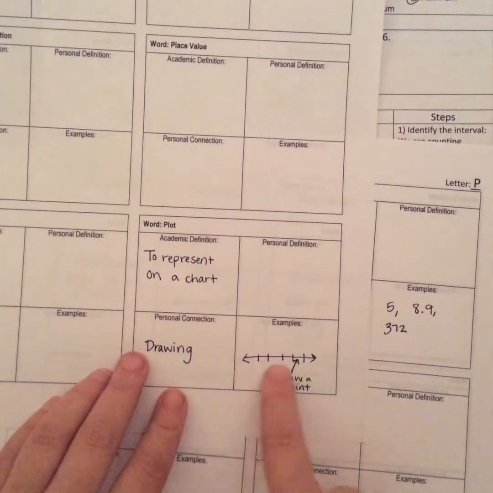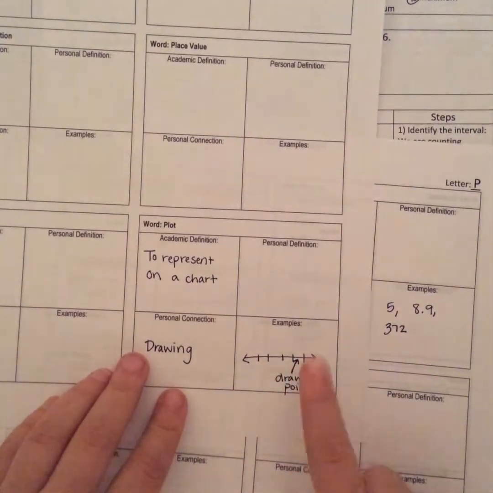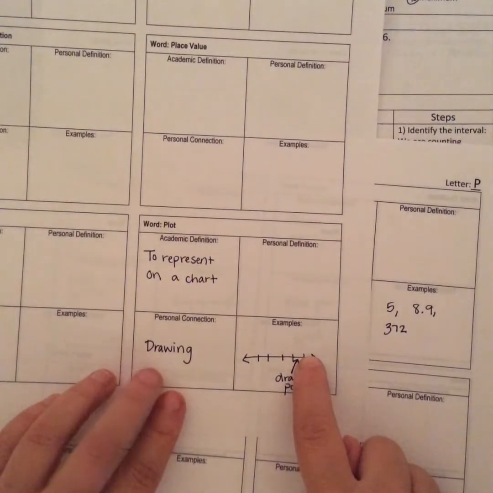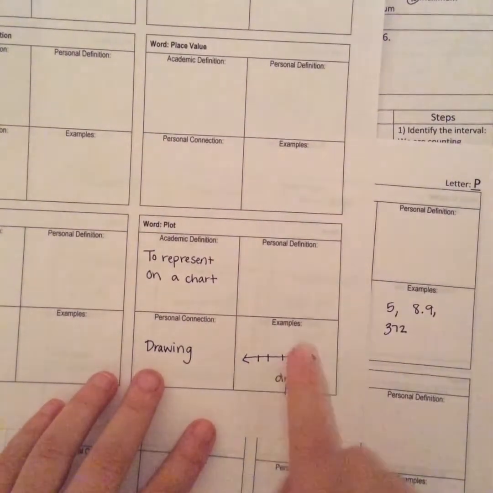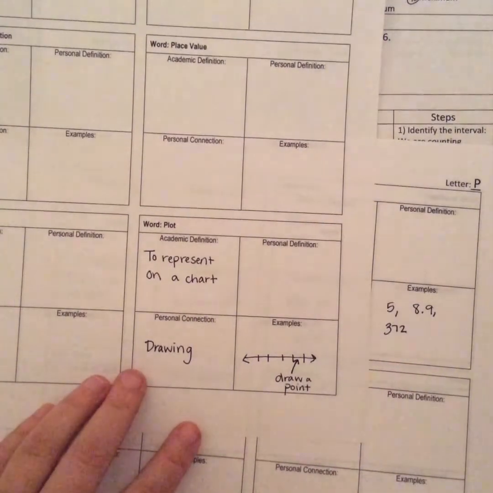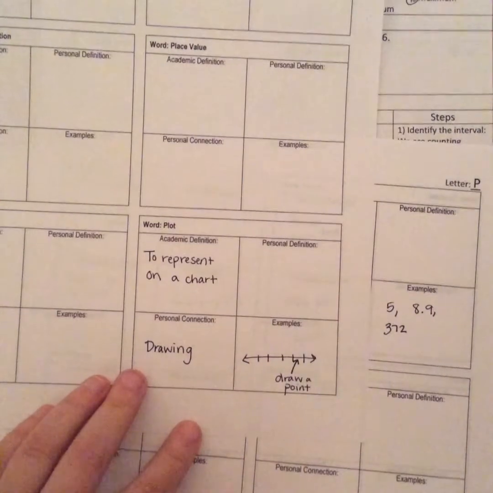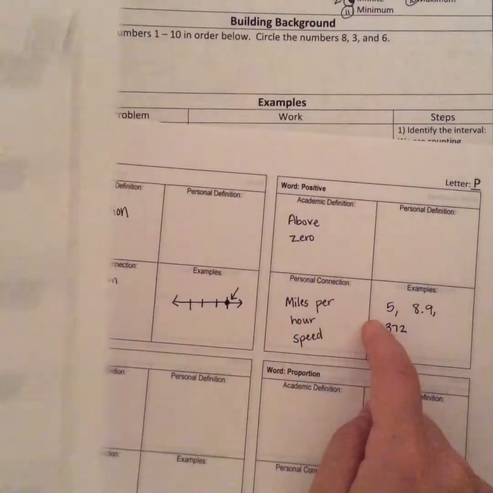So what I did is I drew a number line real quick, and I drew an arrow, and that means to draw a point. I can't just draw a point there because that's not what plot means. It's a verb. So verb, it means to actually do it, okay? Personal connection, just drawing. That's kind of like plotting. All right, and then go ahead and write your personal definition. Again, pause if you need to.